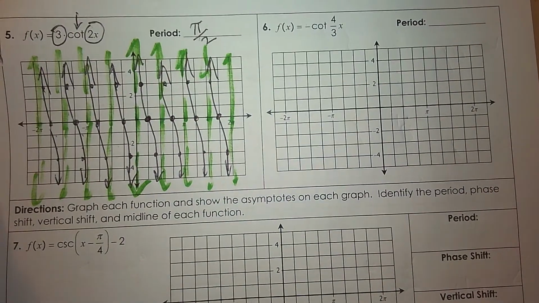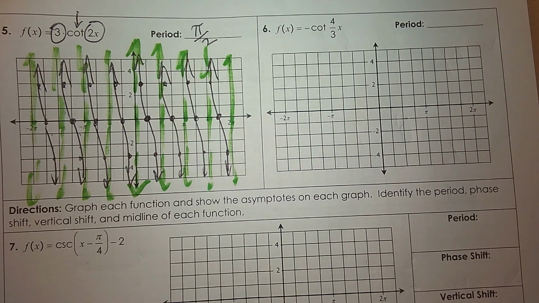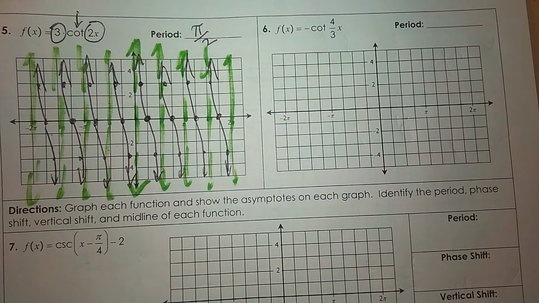All right, number 6, when you're ready. I'll wait just for a moment. If you're going to remember how to graph all 6 trig functions, it's not going to happen by accident. Study, work, practice, ask questions, and don't give up. That's how you're going to learn it.